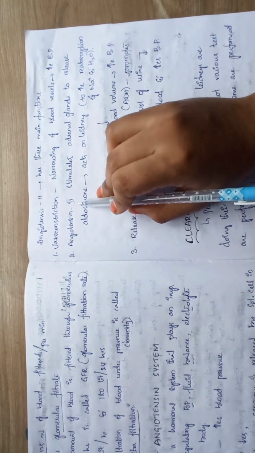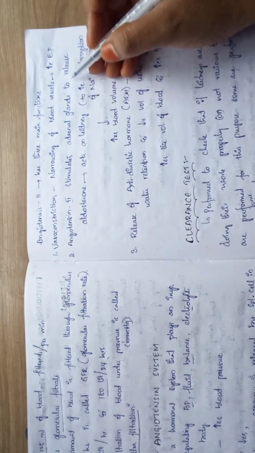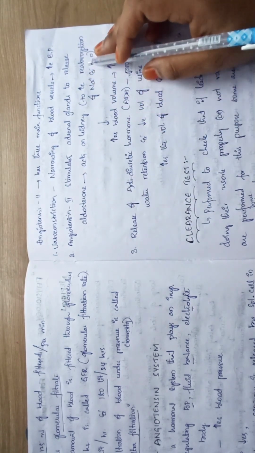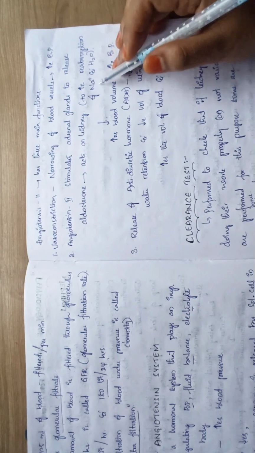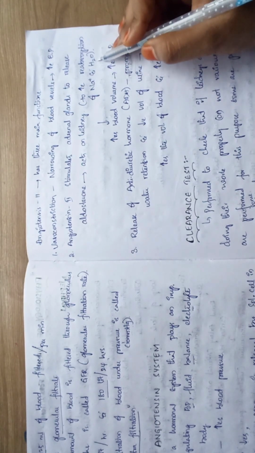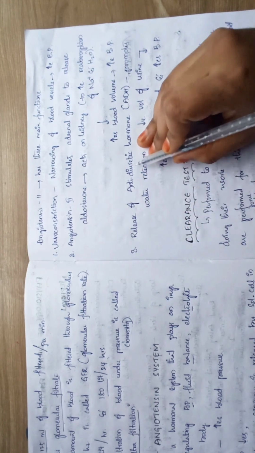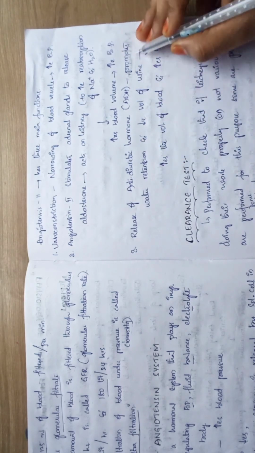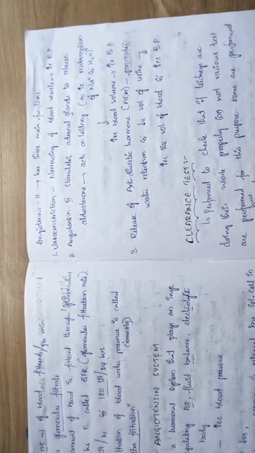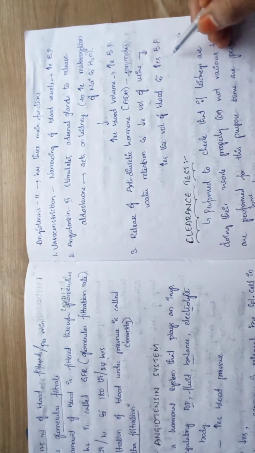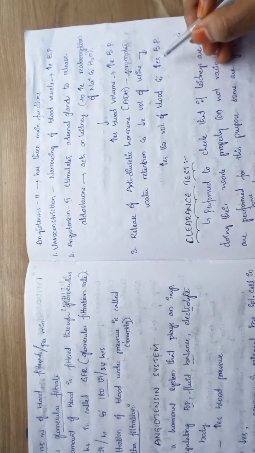Then angiotensin 2 stimulates the adrenal glands to release aldosterone, which acts on the kidney and increases the reabsorption of sodium and water. This increases the blood volume. So an increase in blood volume may lead to an increase in blood pressure. Then there is release of antidiuretic hormone, which promotes water retention in the body, decreases the volume of urine, and increases the volume of blood, which increases blood pressure.